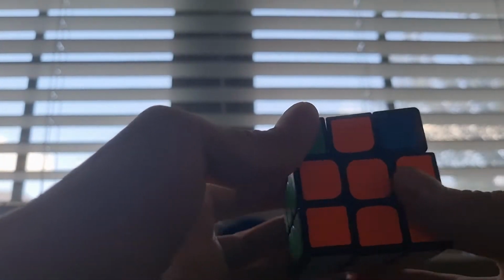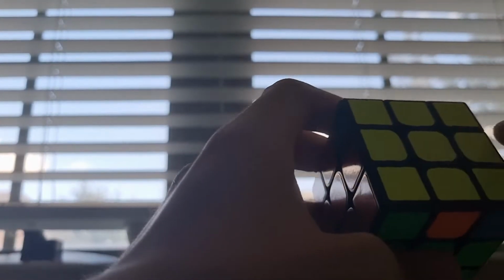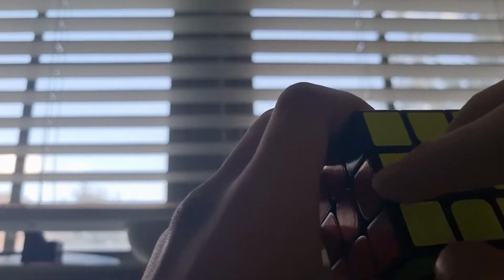The third step, we did the second layer. The fourth step, we built a cross on the top. And then the fifth step, we oriented all the corners, meaning that we made the top face. And in this step, we're going to permute the corners on the top layer.